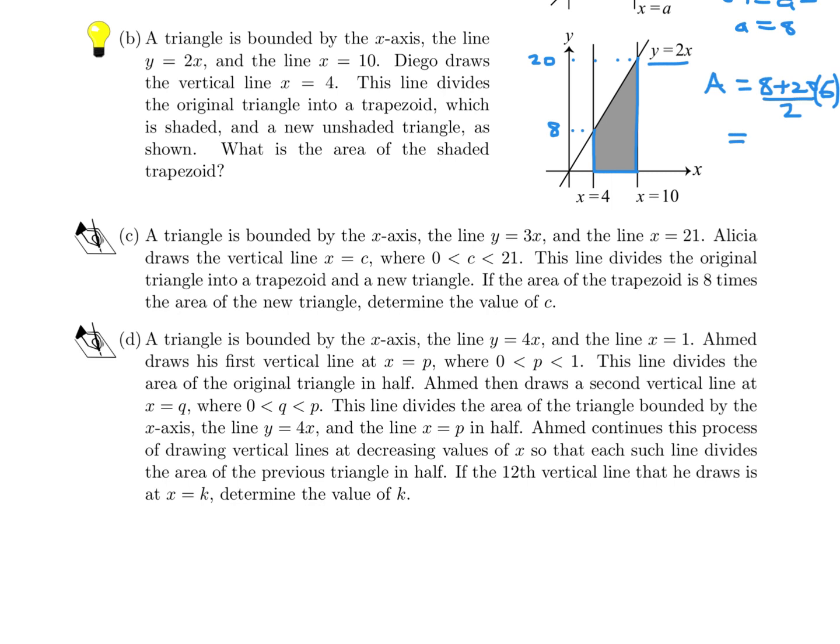And that's it. So 8 plus 20 is 28. So 28 divided by 2 is 14. And 14 times 6 is 84.